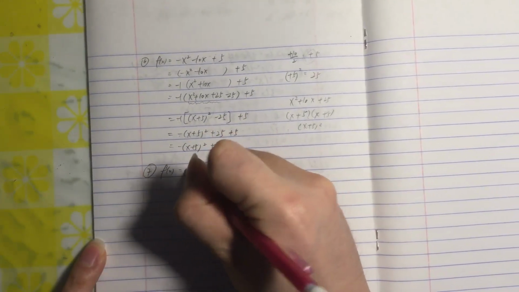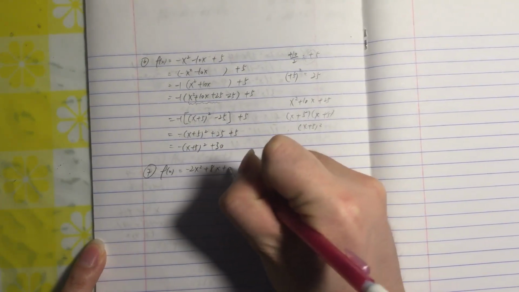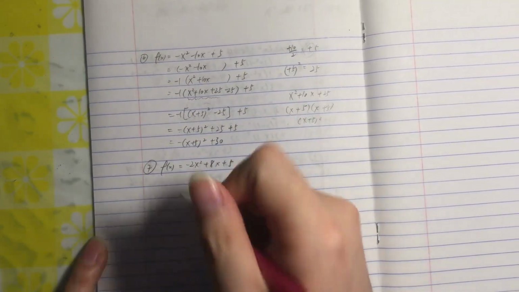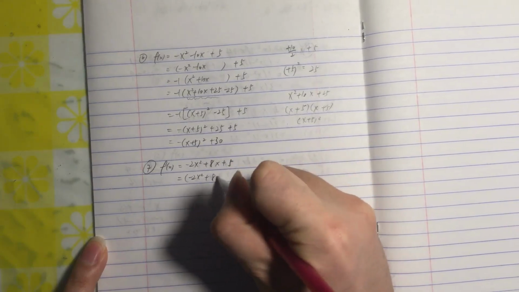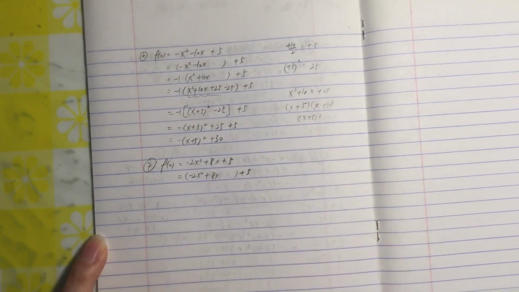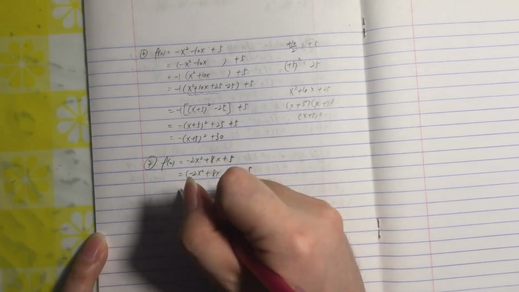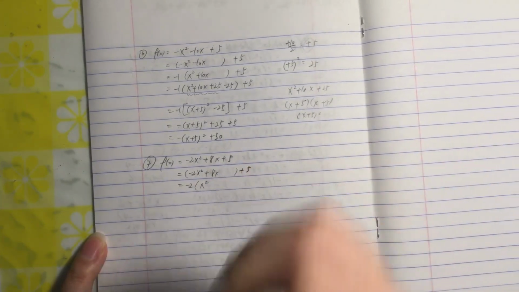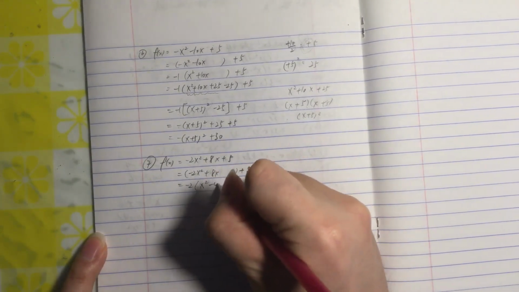f of x equals negative 2x squared plus ax plus 5. In order to complete the square, first step, we group x together: negative 2x squared plus ax plus 5. Next, if there's a coefficient in front of x squared, factor out this coefficient. If I factor negative 2 out, what's left is x squared, and a divided by negative 2 is negative 4.